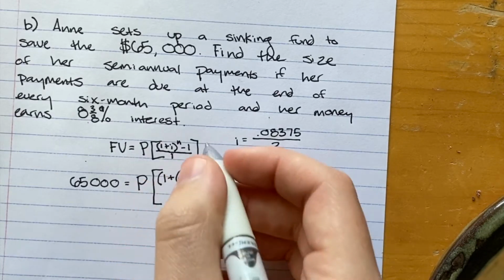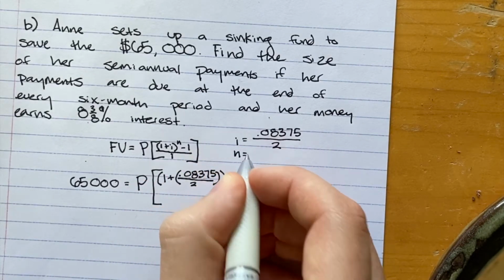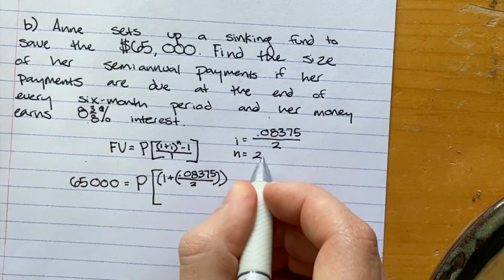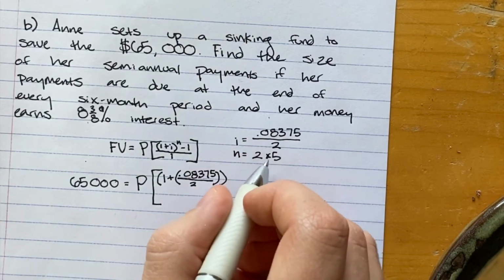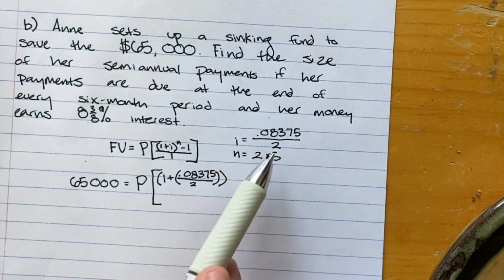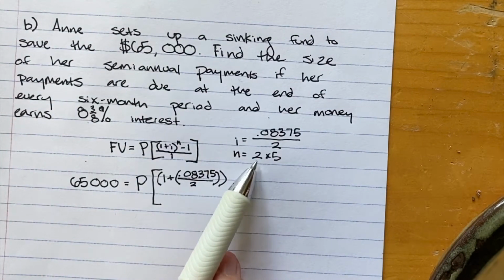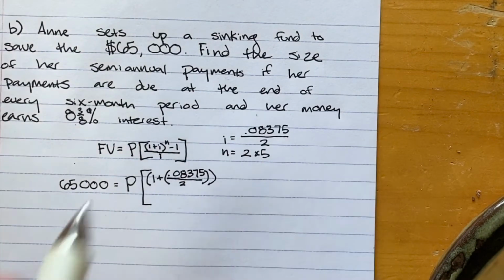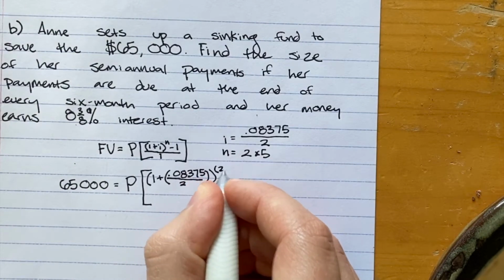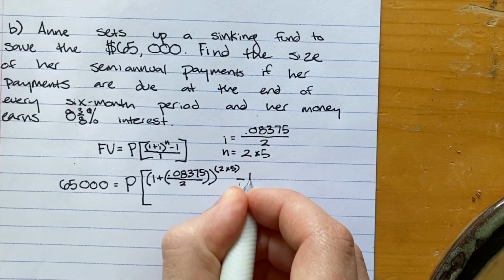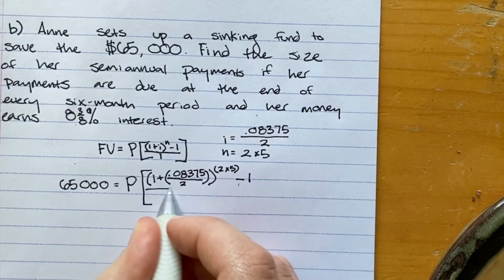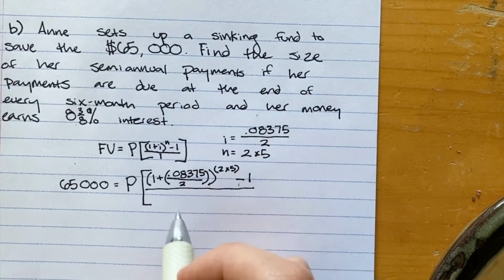And all of that is to the nth power, which n is going to be 2 times 5, because if you remember, this is happening over 5 years. She's trying to save the $65,000, and she's making these payments twice a year. So twice a year for 5 years. Minus 1. And all of that is going over I again.